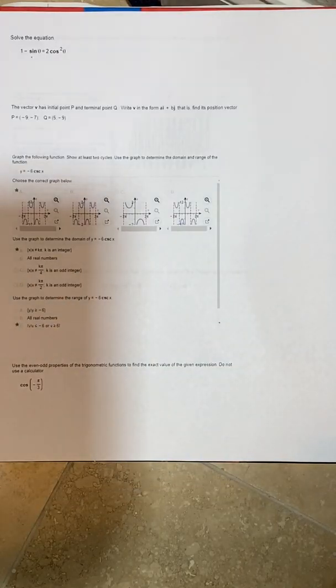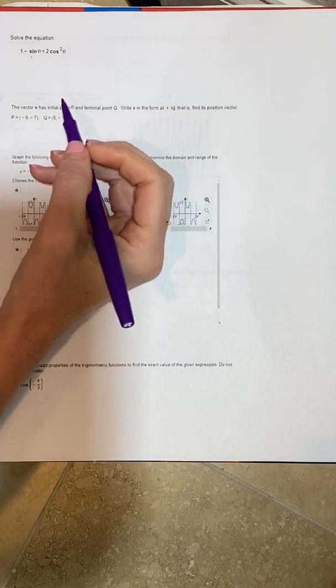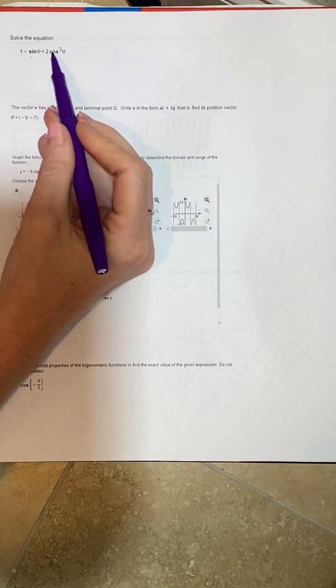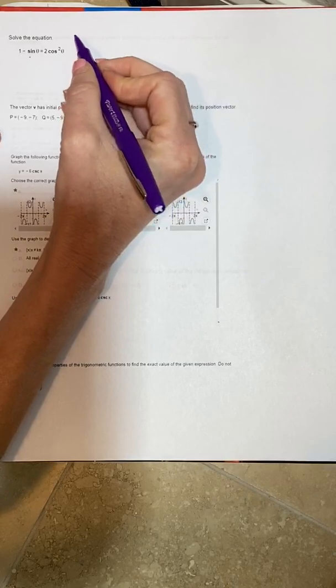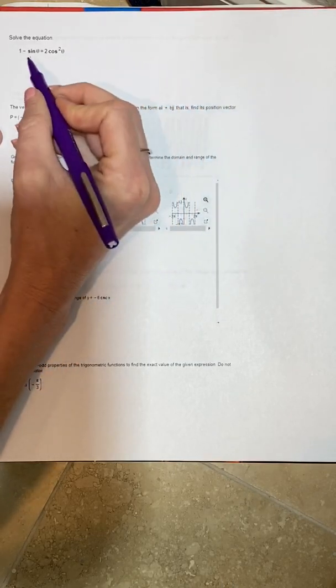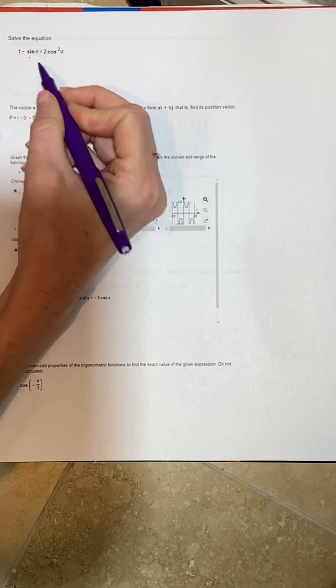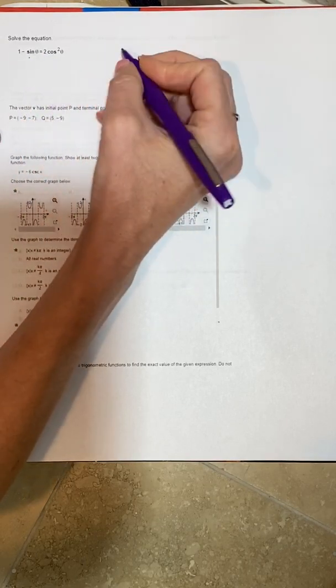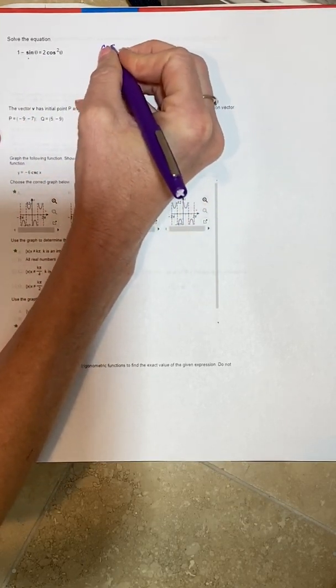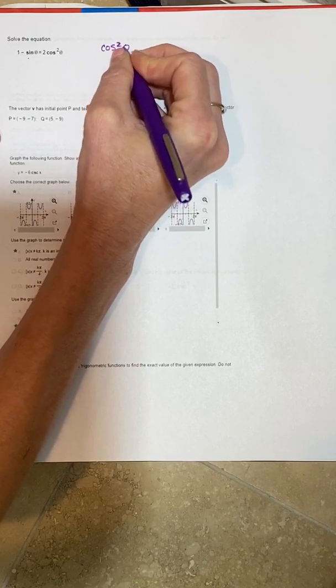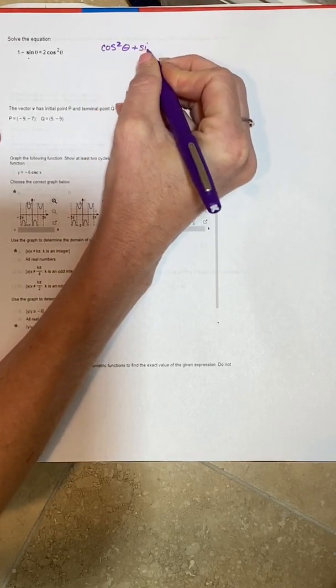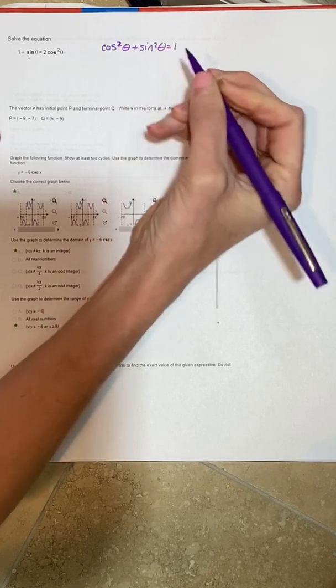Second page of practice final 3. Solve the equation. That means we're going to find all the thetas that fit between 0 and 2 pi. So we have a sine and a cosine squared. We need to have everything in terms of one trig function. So I'm going to use my Pythagorean identity to get this cosine squared in terms of sine squared.